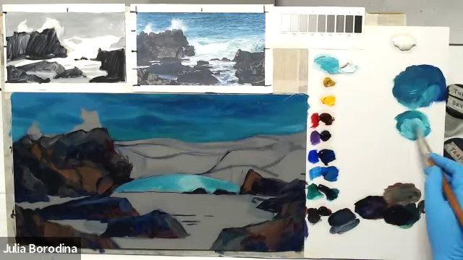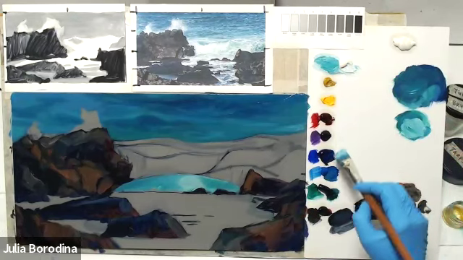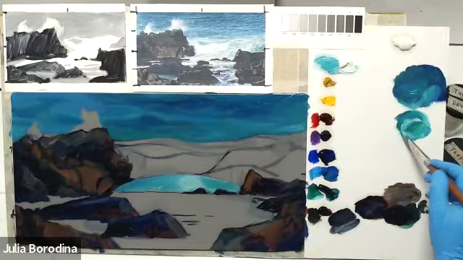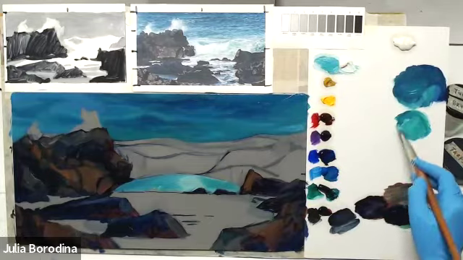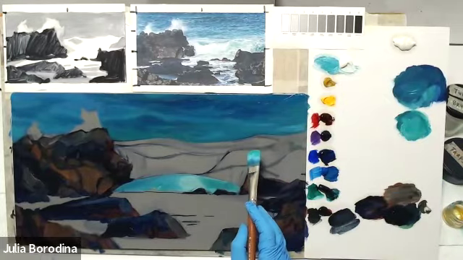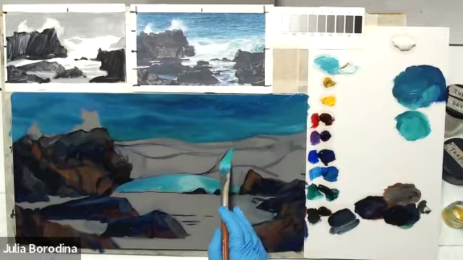Right, let's bring some more turquoise, emerald green, a lighter version of it. This side.